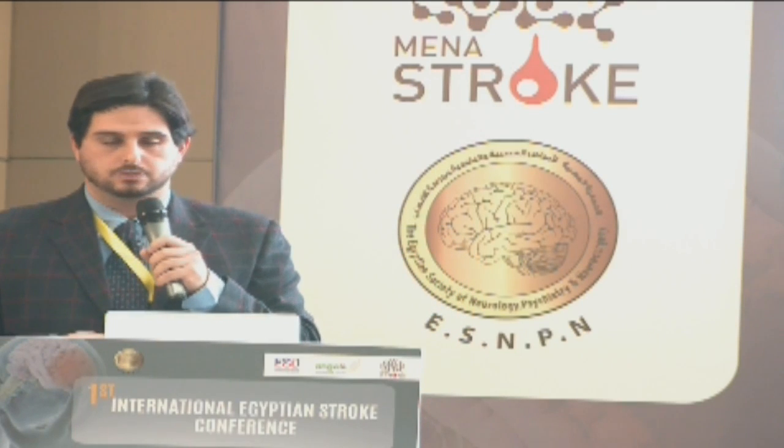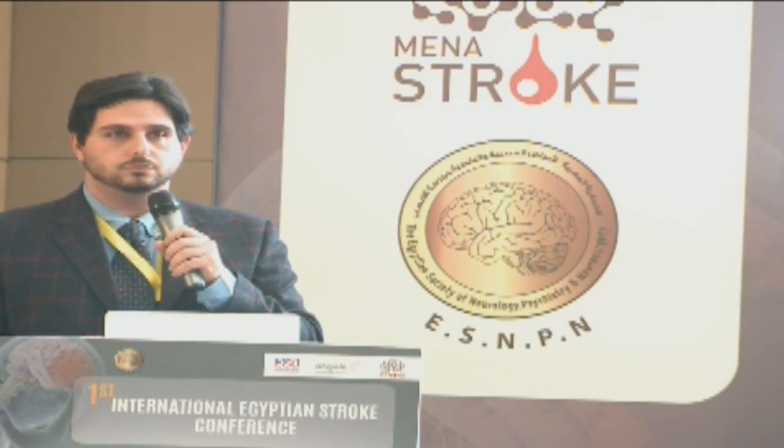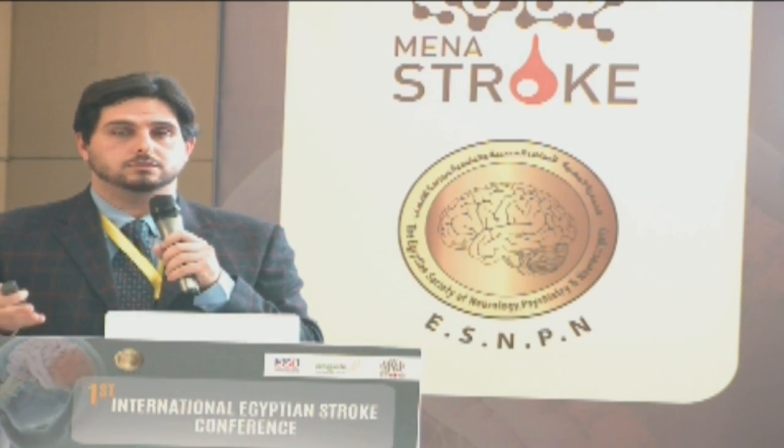You might know the clot burden score, a 10-point score where you deduct some points according to the occlusion level, but there was no difference at all. So the longer the clot, and apparently there is no difference about the technique that you use. So no difference also in this case.